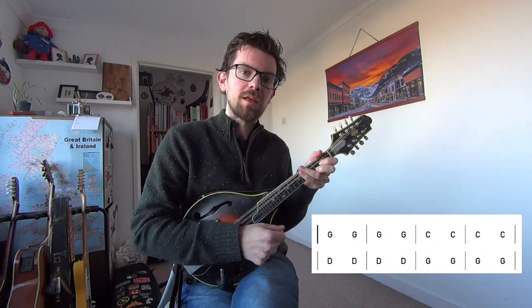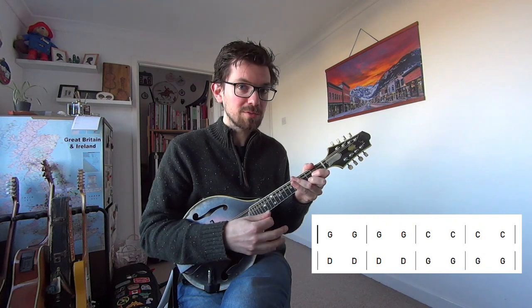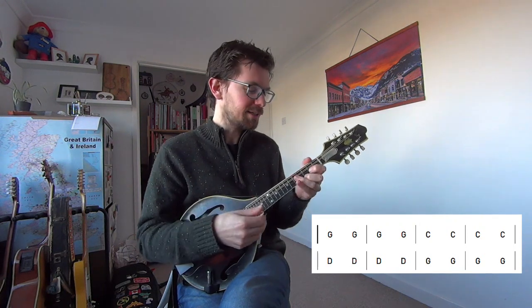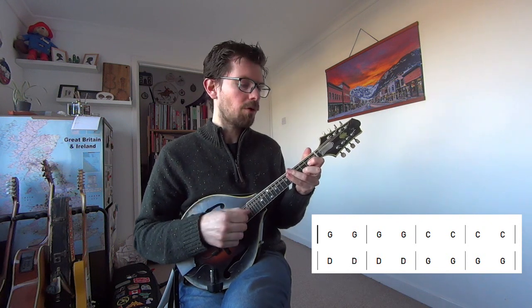Okay, so let's do it again, and this time I'm not going to count out loud, so you kind of have to count in your own head where the chord changes are. And by the way, this is the chord progression for a bluegrass song called Blue Ridge Cabin Home, so I've not just made it up randomly. So here we go again. 1, 2, 3, 4.